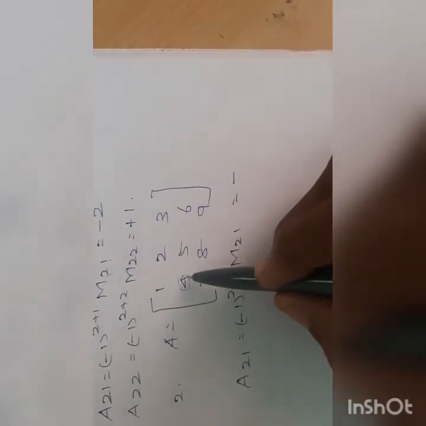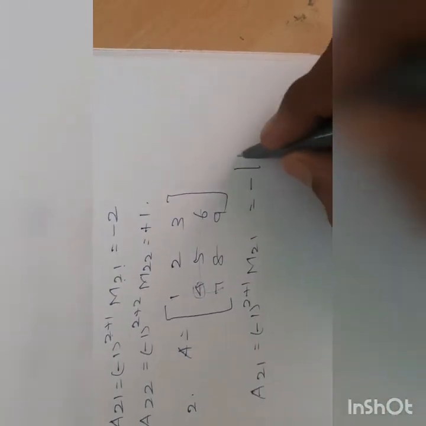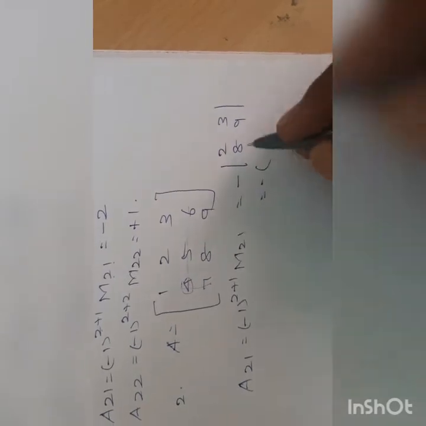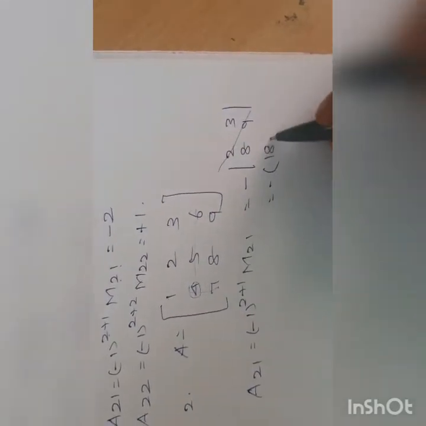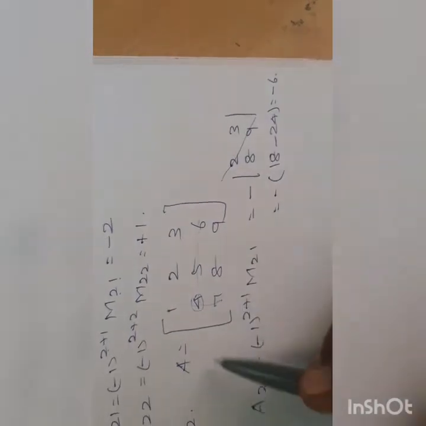So how to find the minor? Just delete the row and the corresponding column, and we are getting 2 3 8 9. That is minus of, multiply this value, 18 minus 24, we are getting minus 6. So the cofactor of my 4 is minus 6.